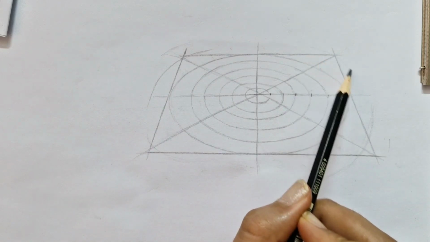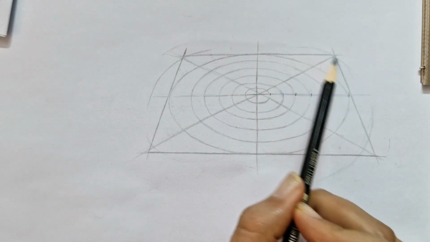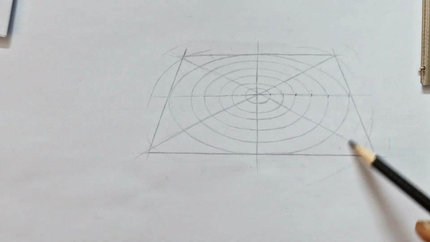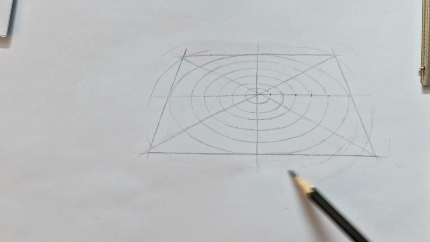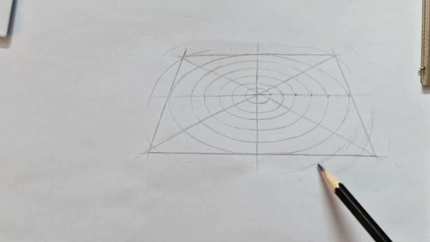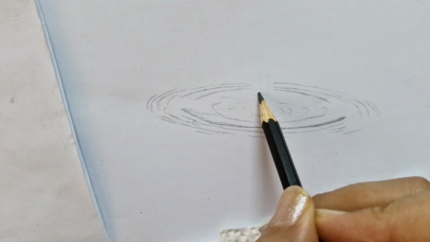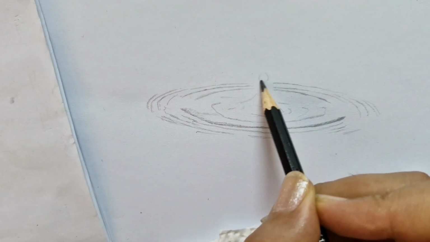The size of the ellipses that you draw does not matter at all, since all the lines that you're going to draw will follow the exact same curvature. That is what concentric means. All the circles have the exact same center point, just different scales. Leave a bit of room in the middle and draw the first couple of circles that are going to be the ripples.